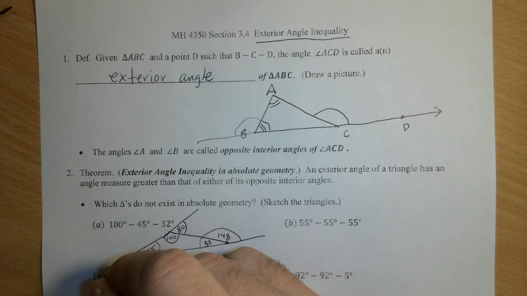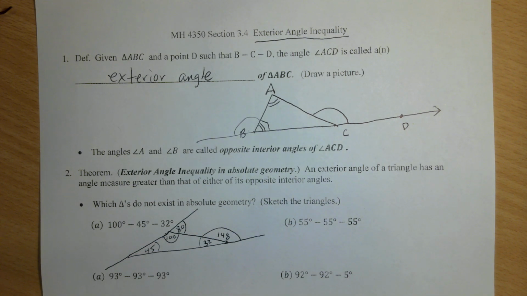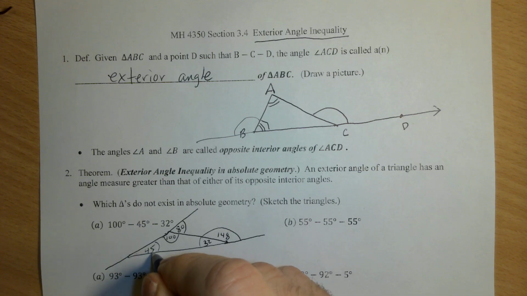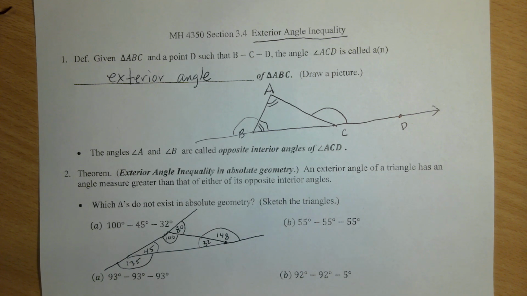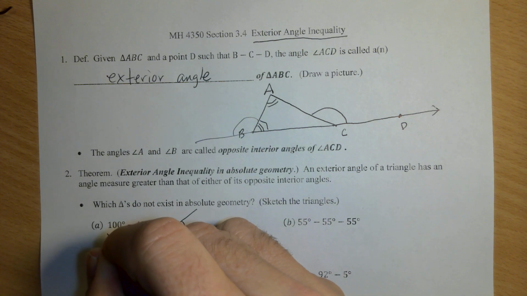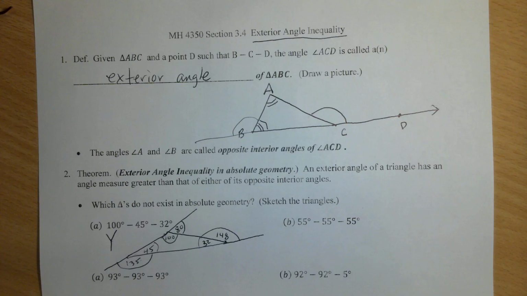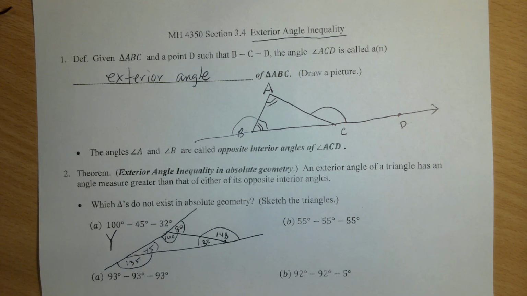I'll go like this. And let's see, if that's 45, this angle would be 135. And the question is, is 135 greater than the two opposite interior angles, 100 and 32? Indeed it is. So yeah, this one satisfies. That one is a triangle in absolute geometry.